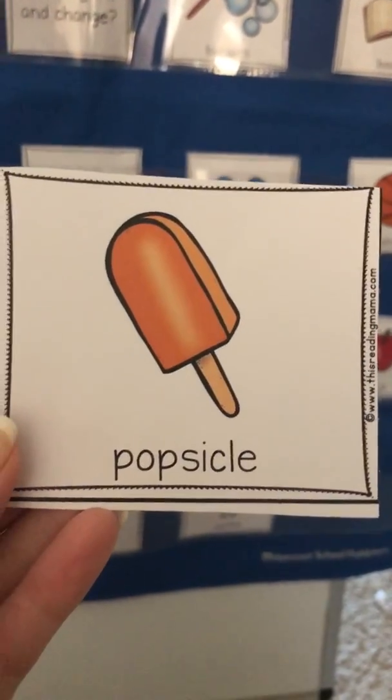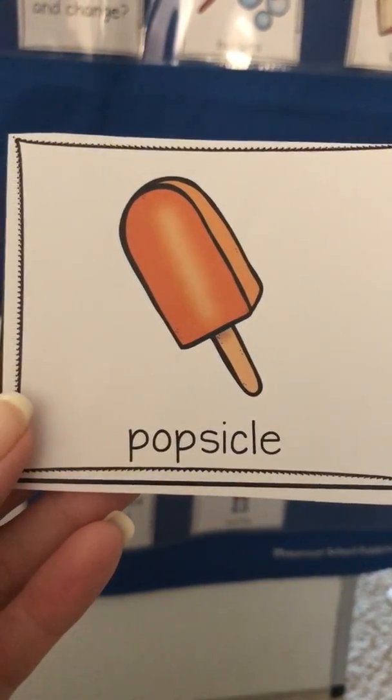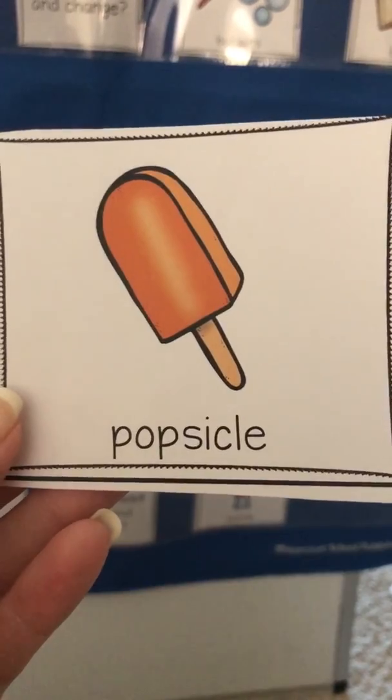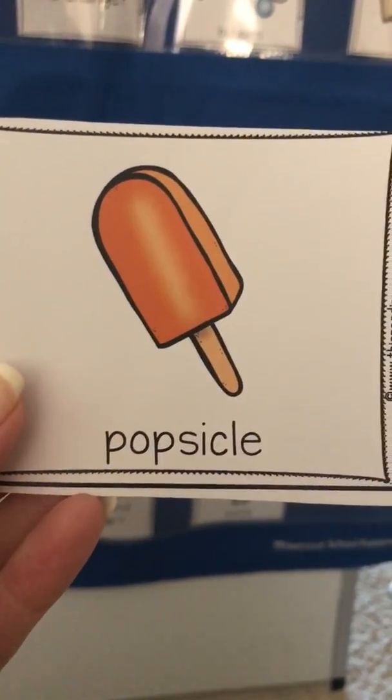This one right here, is it living or non-living, Emma? Think about it. It is non-living. A popsicle is not living, although it will change when you eat it up, won't it?